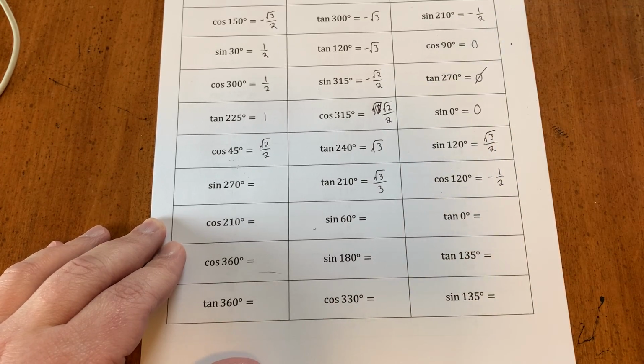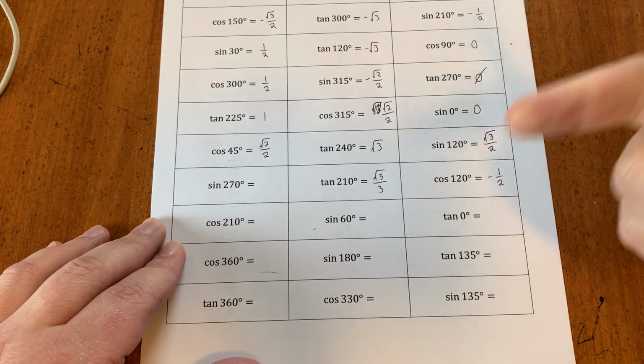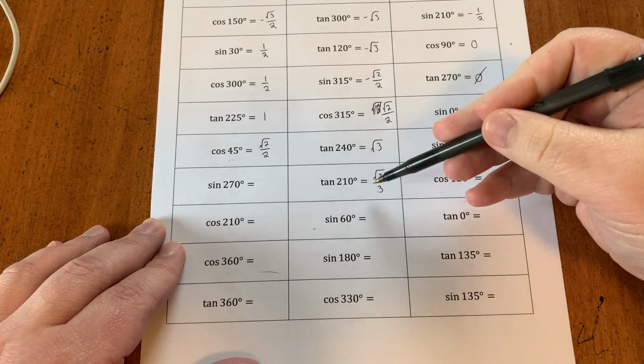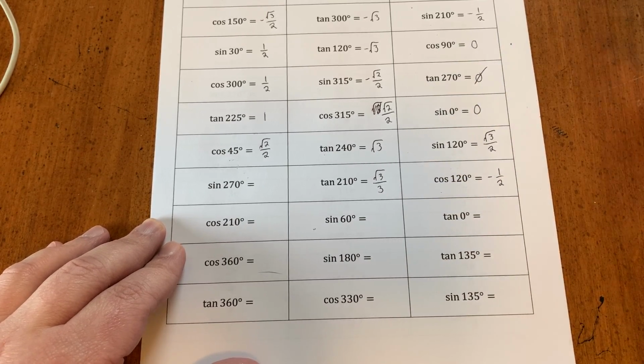And I'm also thinking like sine is positive in quadrant 2, cosine's positive in quadrant 4, and tangent's positive in quadrant 3. So that's how I know whether it's positive or negative.